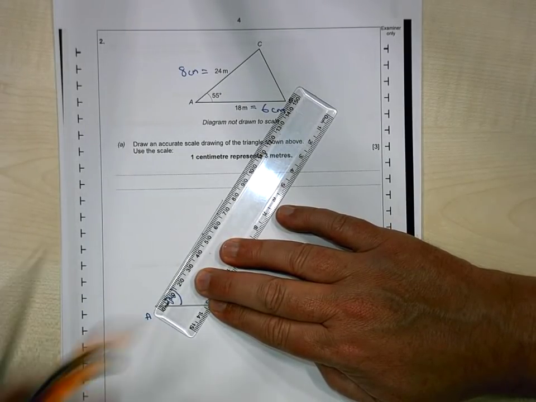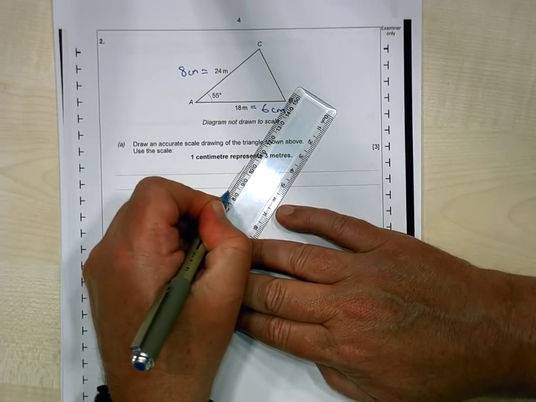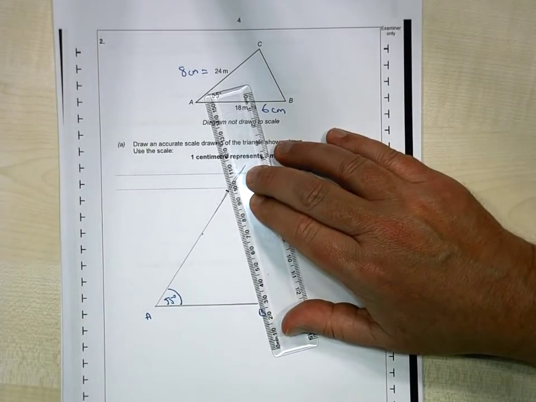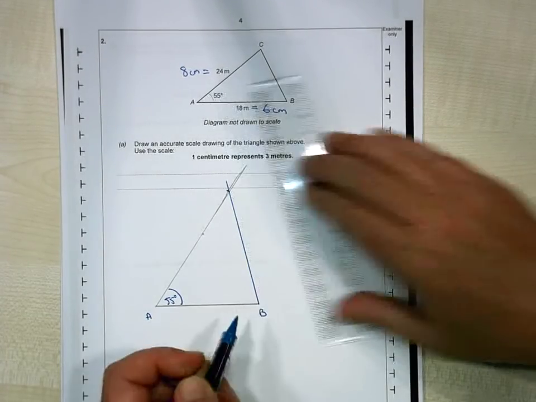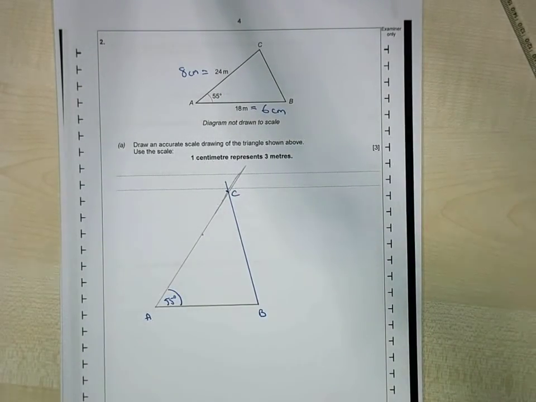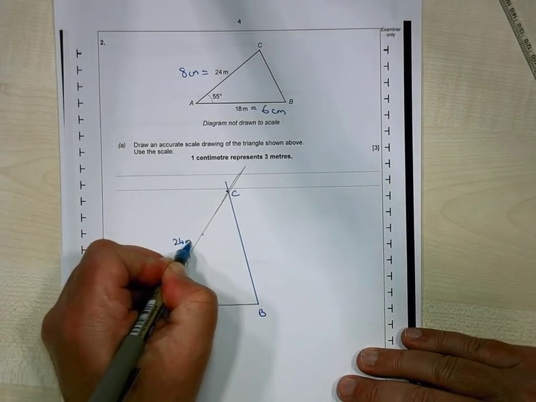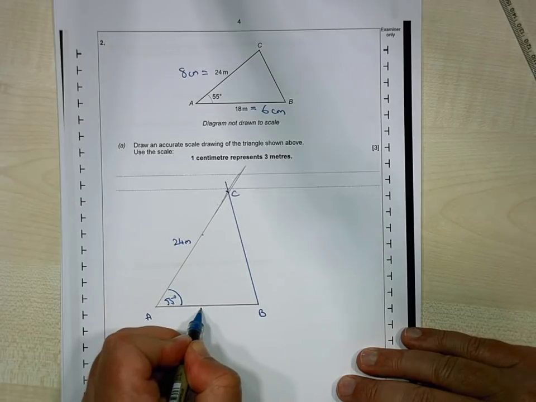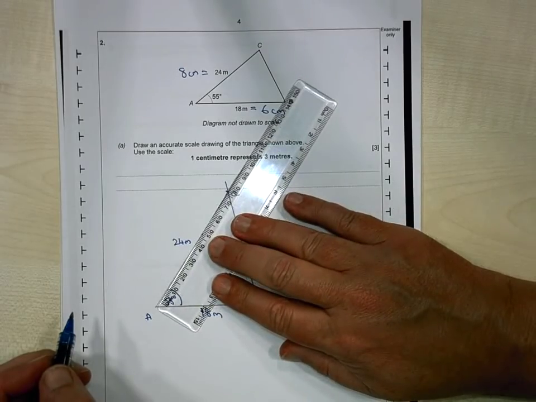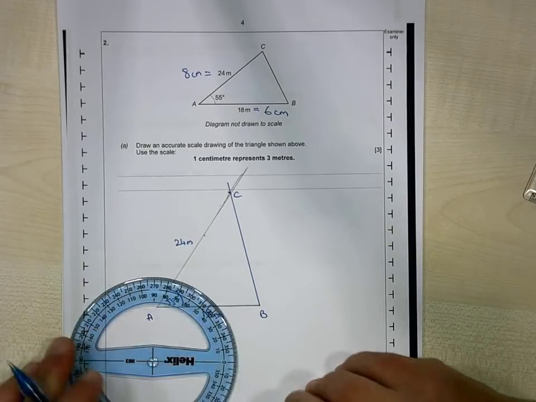So I haven't drawn my line far enough. So 8 centimetres will be to there. And then you would draw your line through like that. And where the 2 lines cross is where C is. So that's 8 centimetres. That's 6 centimetres. And that angle is 55 degrees.